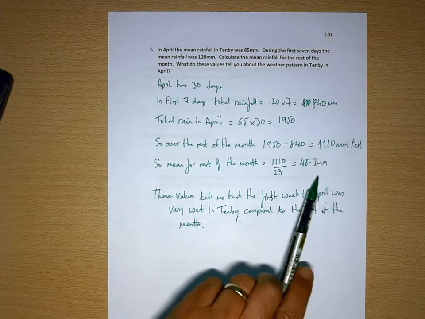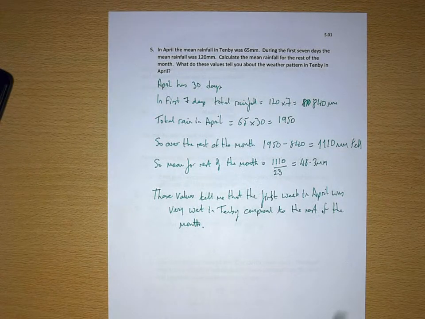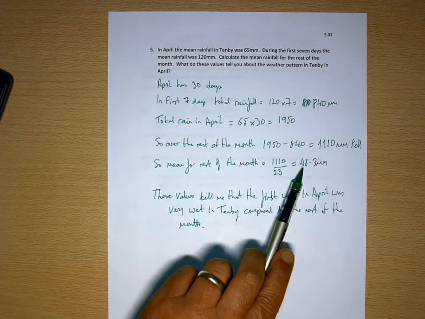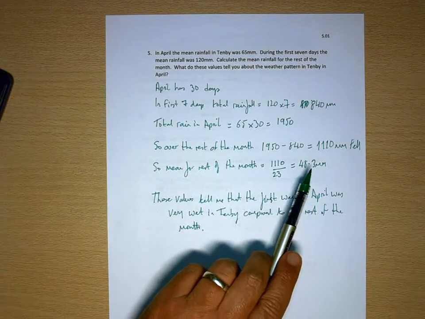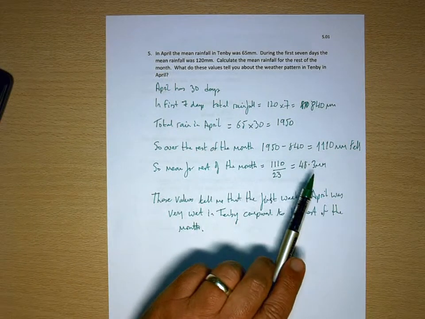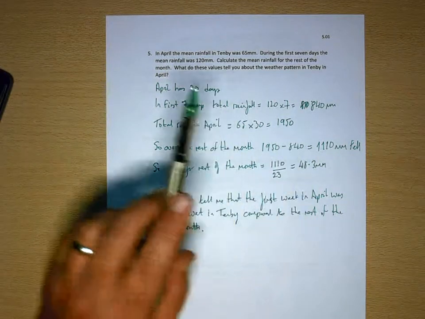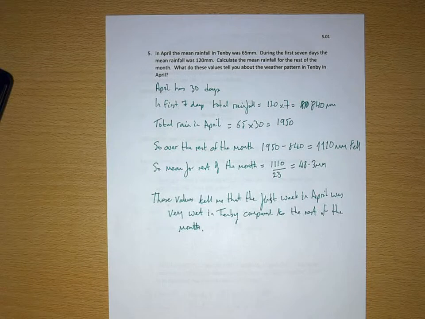So you can work out the average rainfall over the rest of the month. The average rainfall of the rest of the month is much less, half as much rain on average than in that first week. So it's telling us that we had a really wet first week.